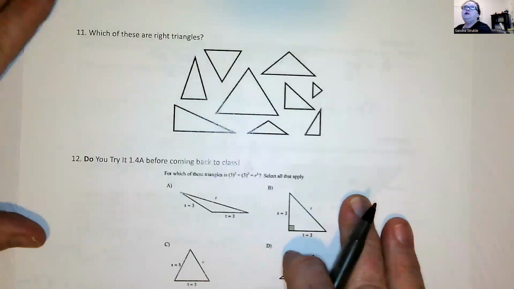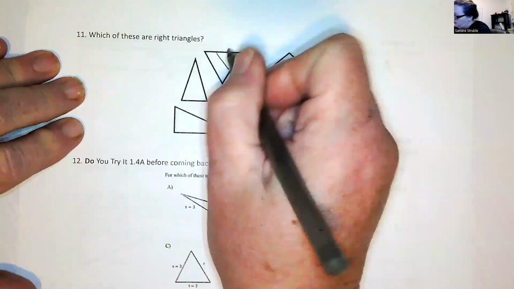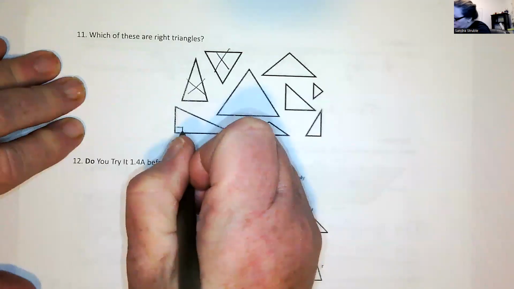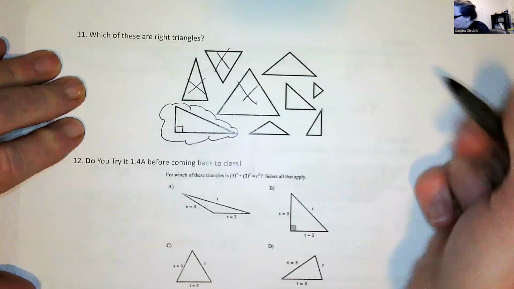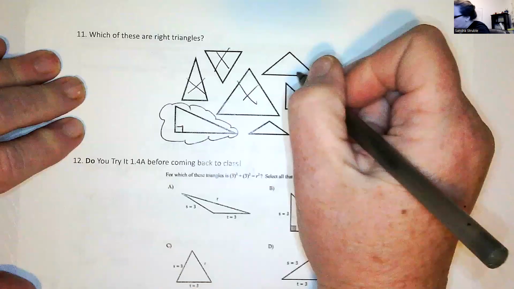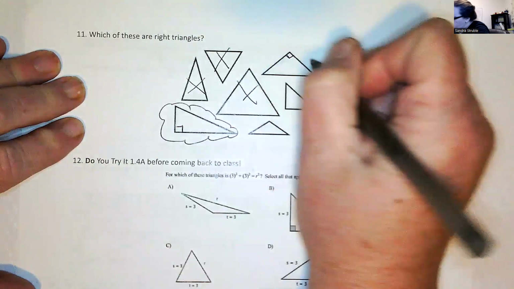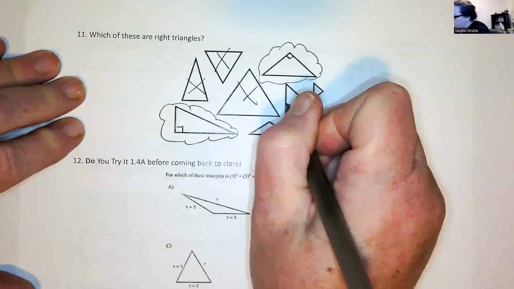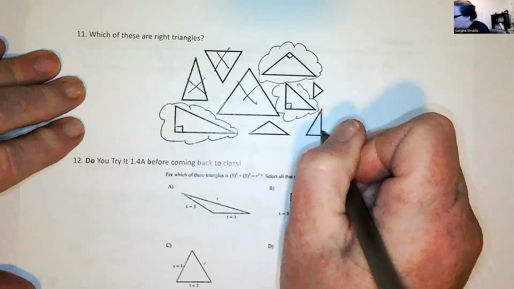So this was a fun little thing. Finding which of these are actually the right triangles. This one's an equilateral, so that's a no. Isosceles, no. This one's a right angle, so this one's a good one. This one's an equilateral. This one, right here's the right angle. So that one's a right triangle. This one is as well. And this one is as well.